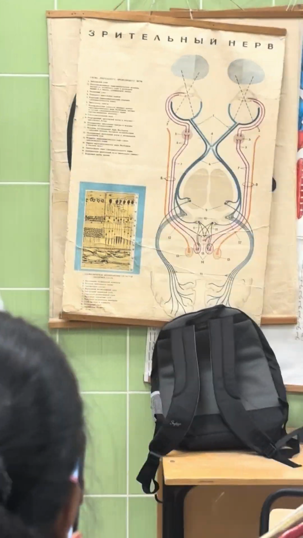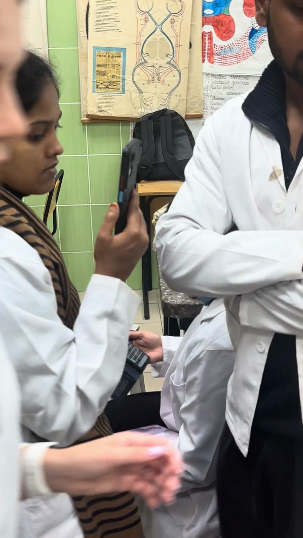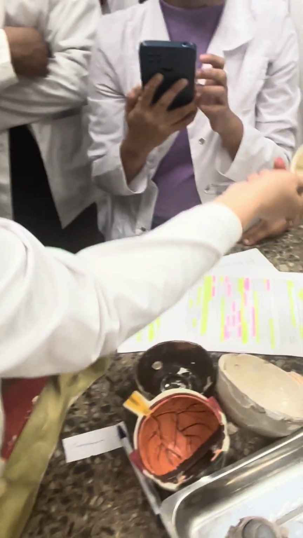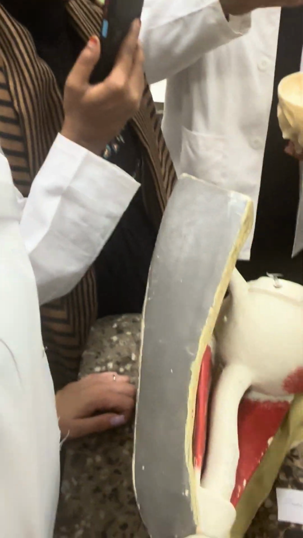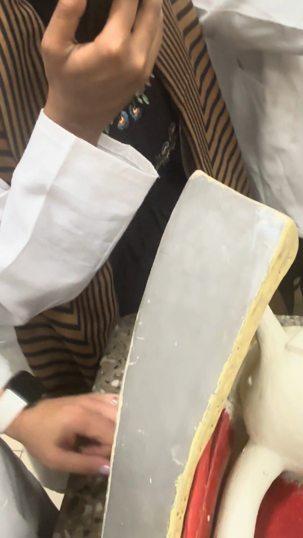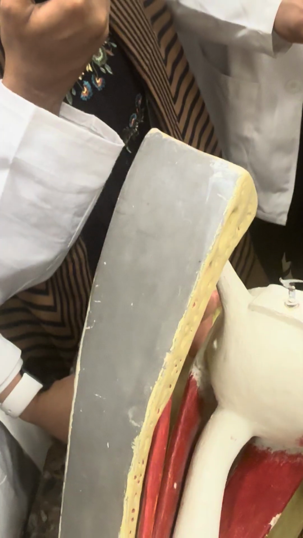Who remembers in the cranium, show me the canalis opticus? Canalis opticus. Maybe canalis opticus. No. Canalis opticus.